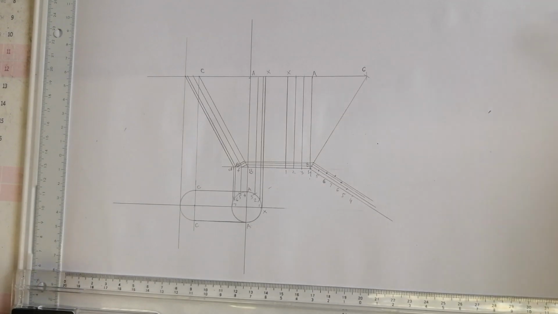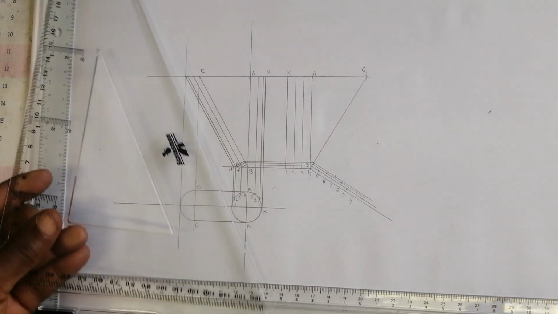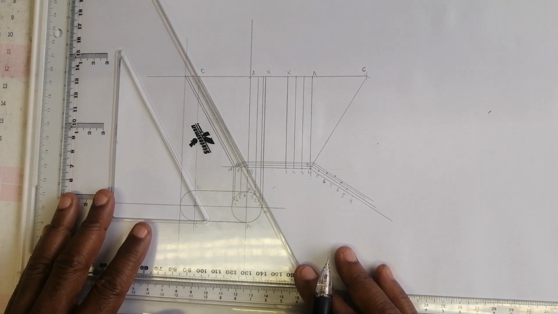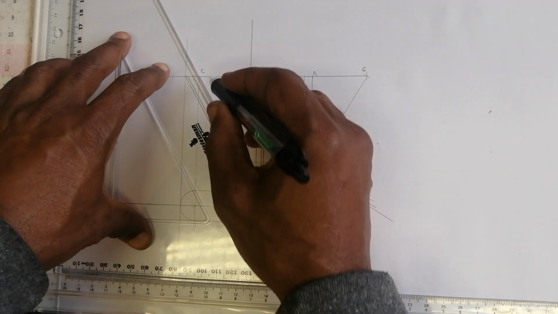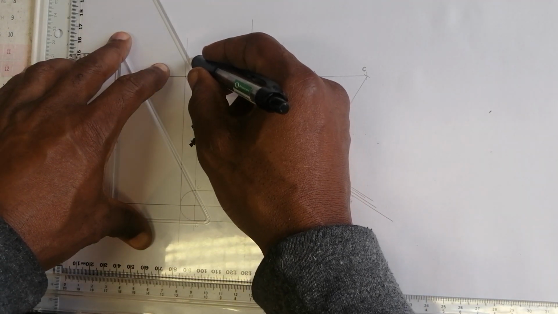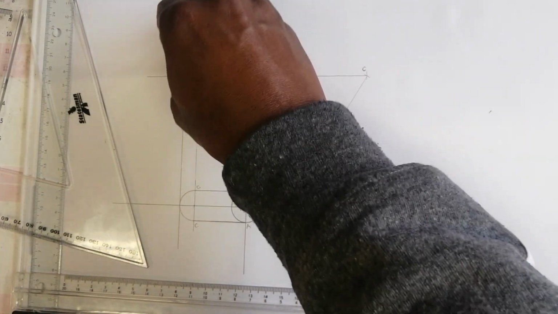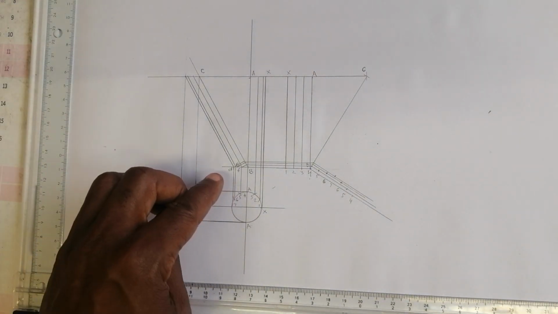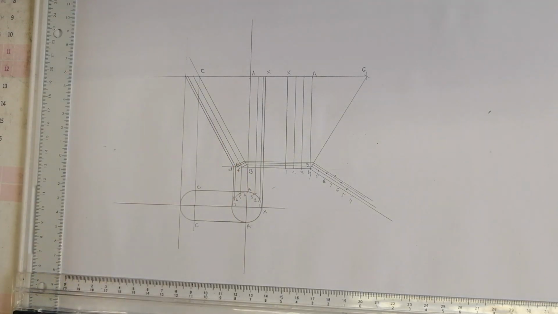First we have to extend BC. Now we draw perpendicular lines. You see it is DEF. We draw DEF perpendicular to BC.